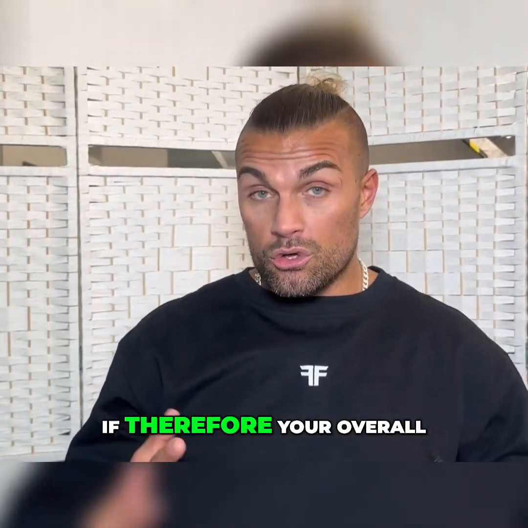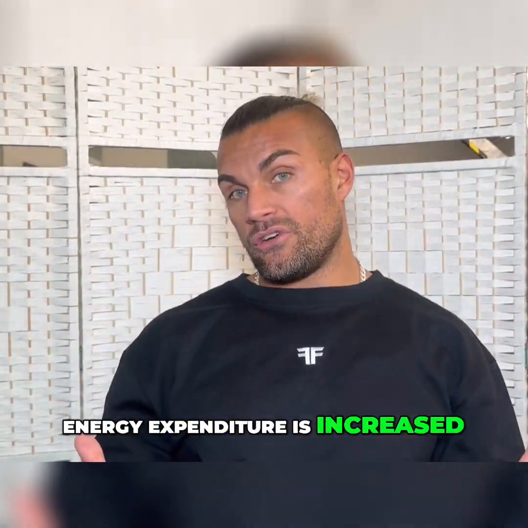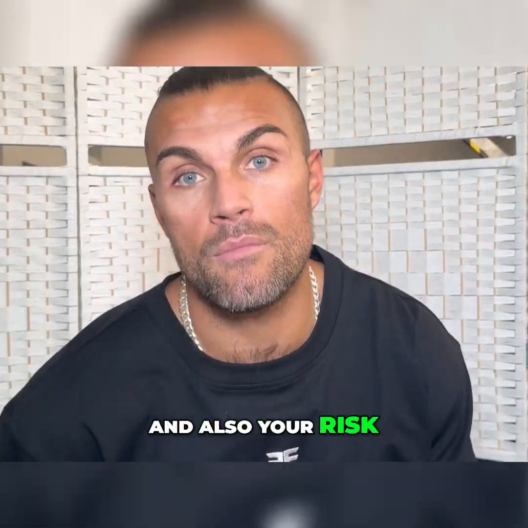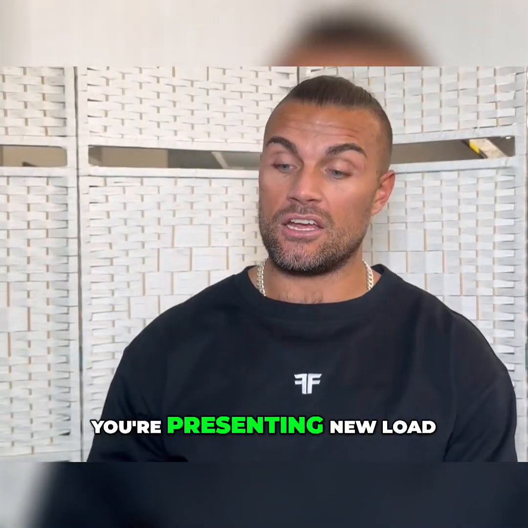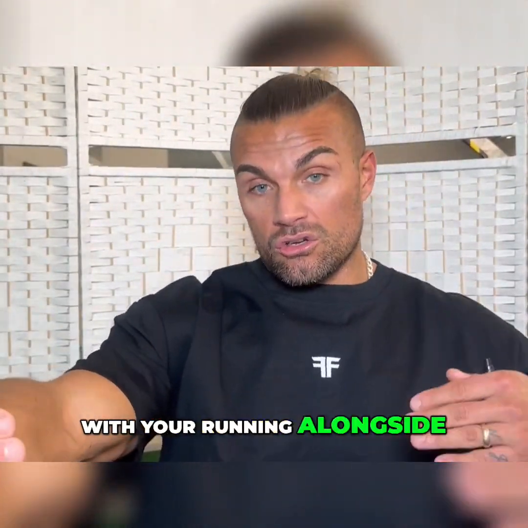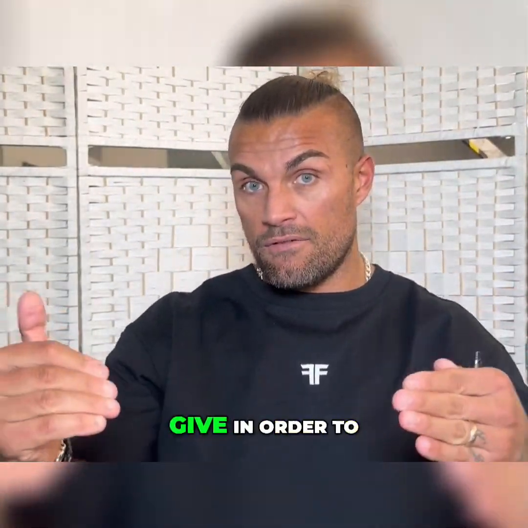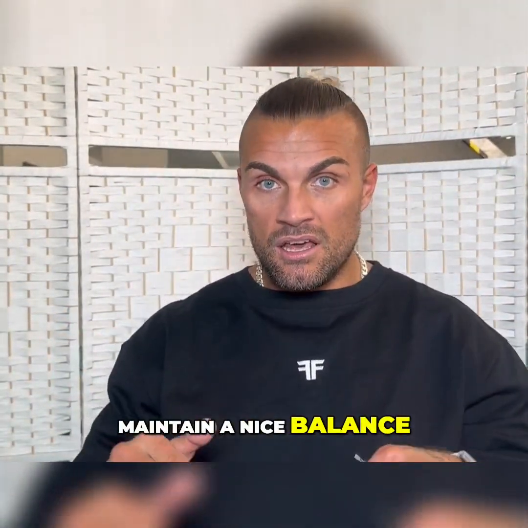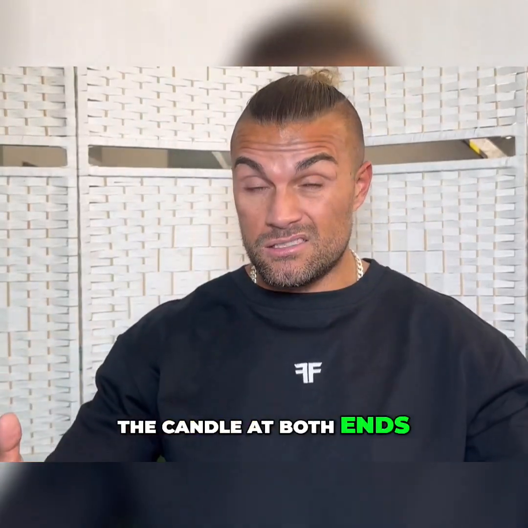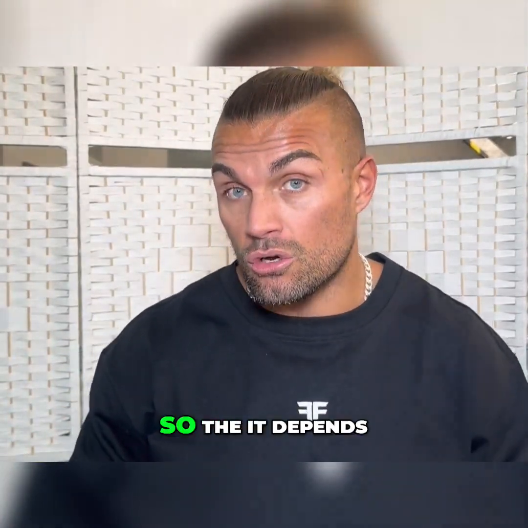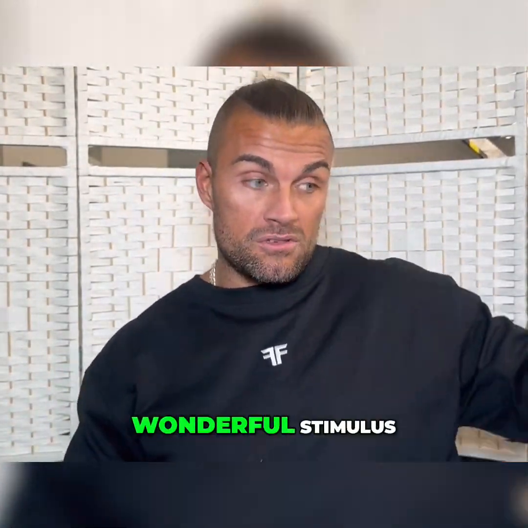Therefore your overall energy expenditure is increased and also your risk of injury is heightened, because you're presenting new load with your running alongside new load and stimulus with your training. One of them is going to have to give in order to maintain a nice balance. If you keep burning the candle at both ends, you're just going to get injured again. So the "it depends" comes from all these wonderful stimuli.